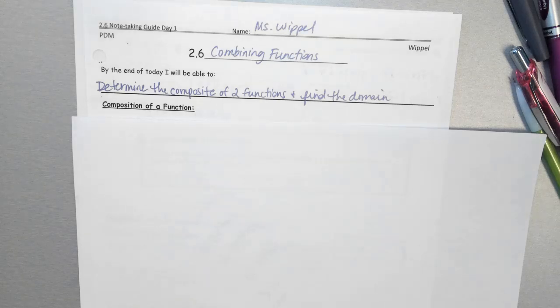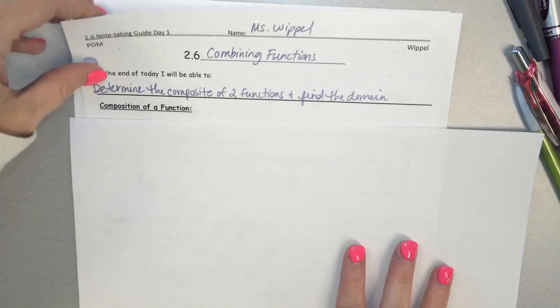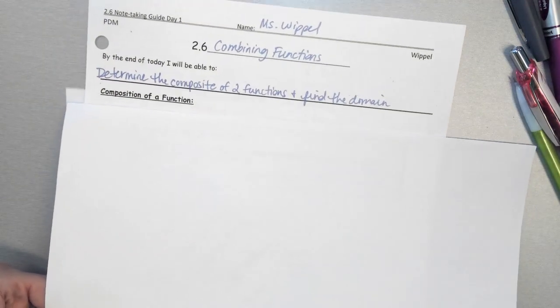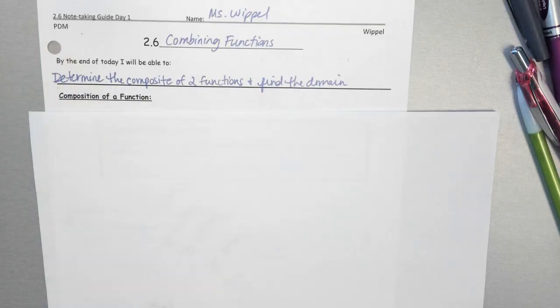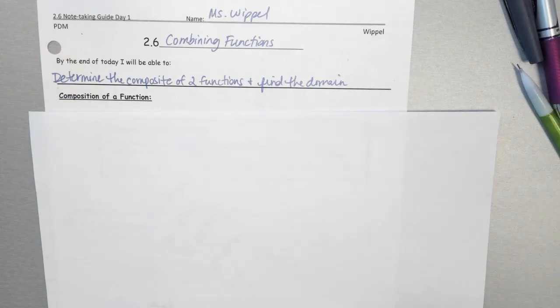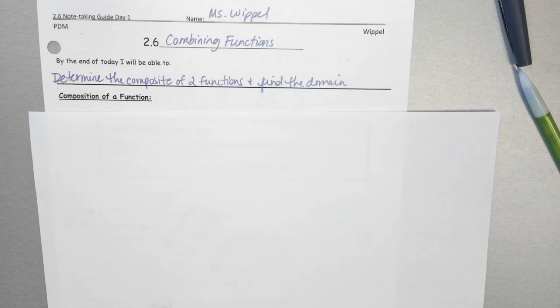So 2.6 is called combining functions. We're going to determine the composite of two functions, and we are going to be finding the domain. Once you write that down, I want you to start thinking about domain. Whenever we're trying to find the domain, what are we looking for? Where are the restrictions?